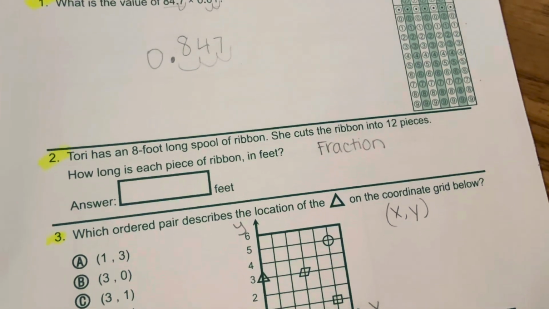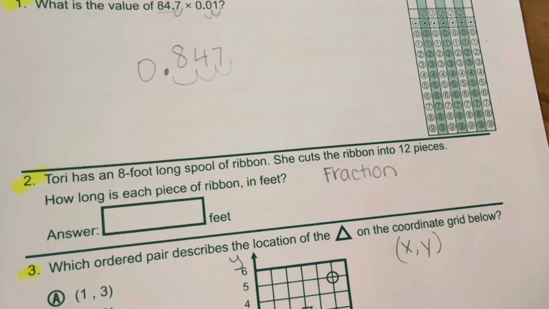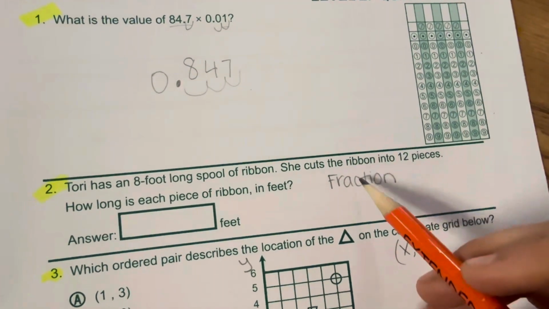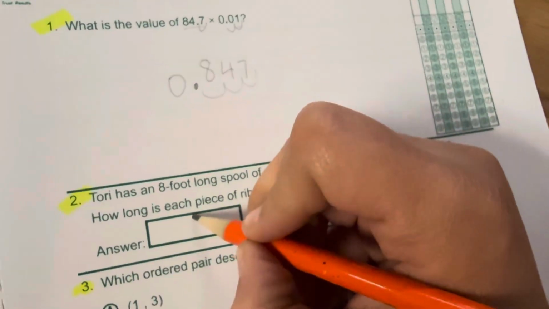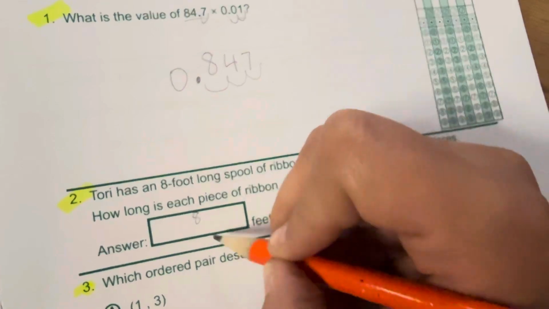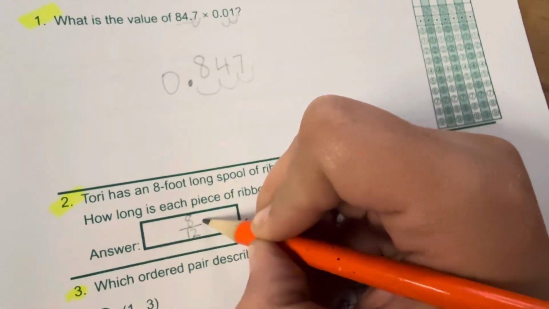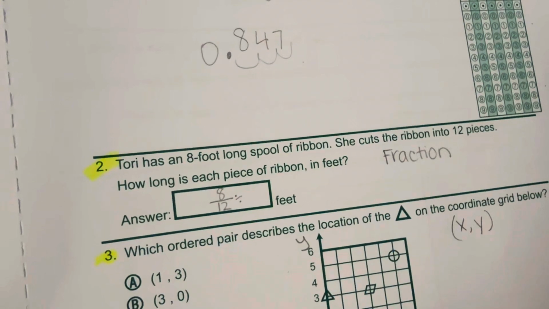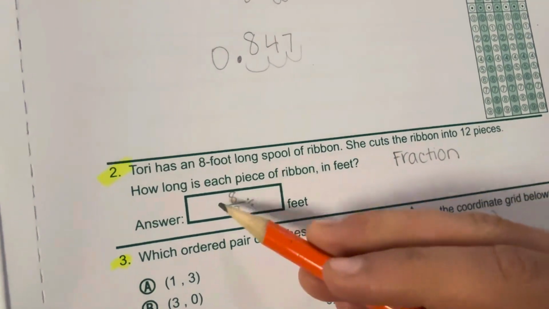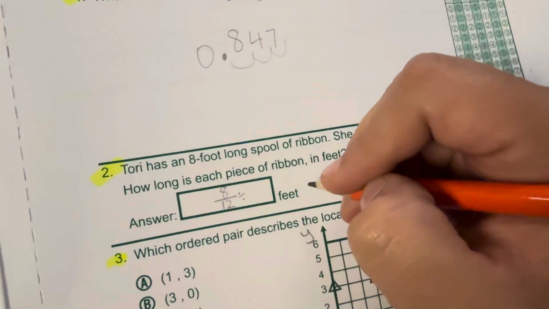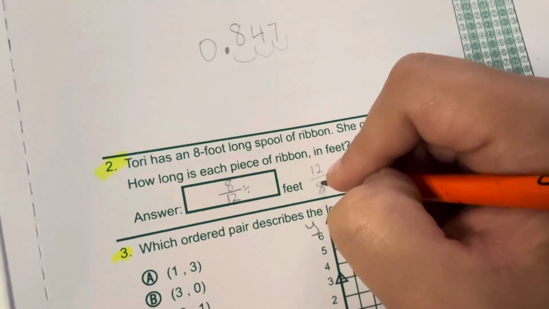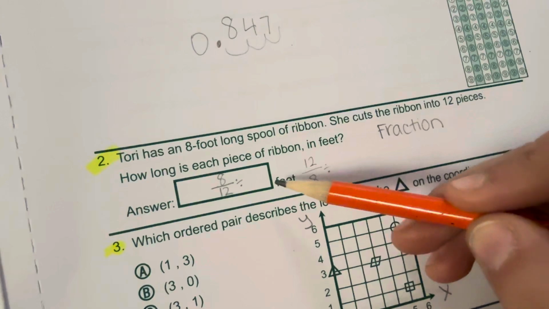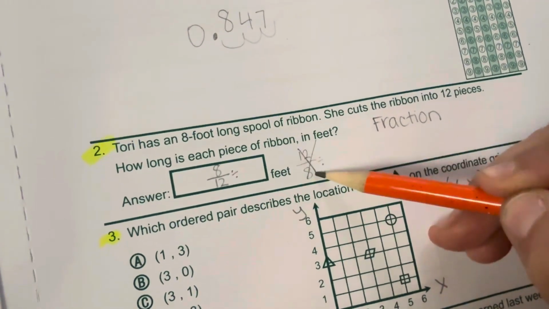Tori has an 8-foot long spool of ribbon, and she cuts that ribbon into 12 pieces. How long is each piece of ribbon in feet? I told you just to make a fraction. She's going to take her 8 feet of ribbon and divide it into 12 pieces. So 8 divided by 12. That's it. I saw a couple of you had a mixed number, 1 and something. That is wrong, because that means you're dividing 12 divided by 8, and she's cutting it into 12 pieces. So she needs to divide it by 12.